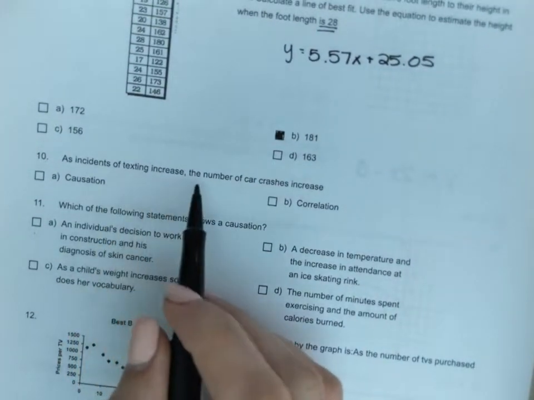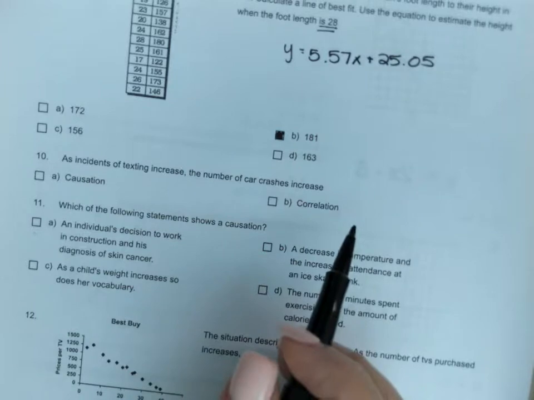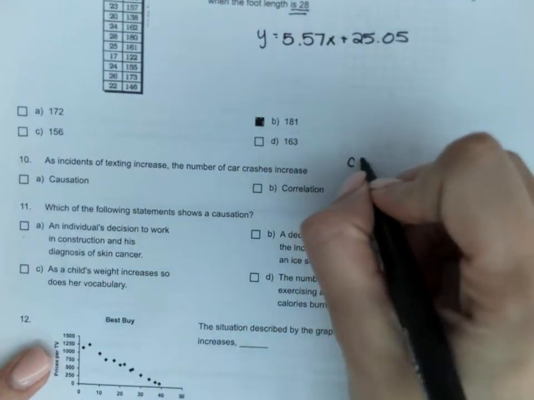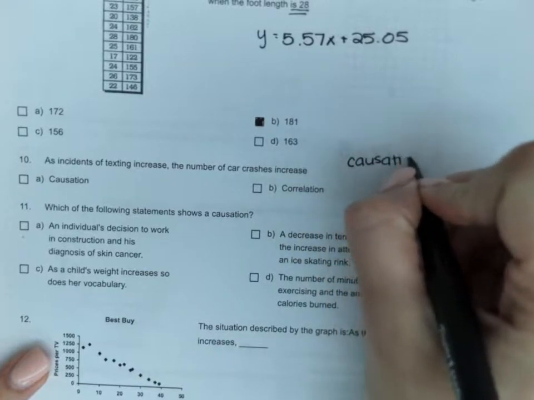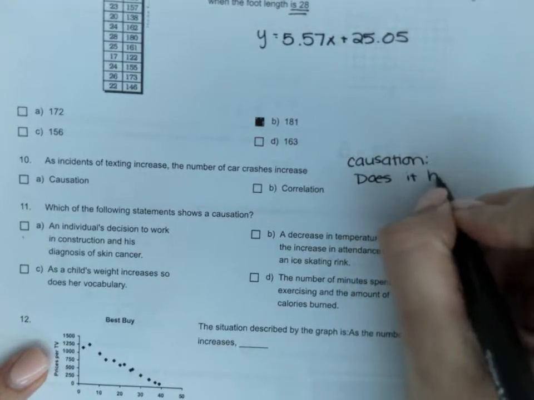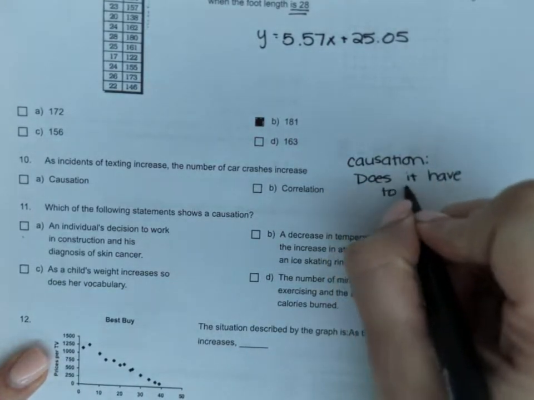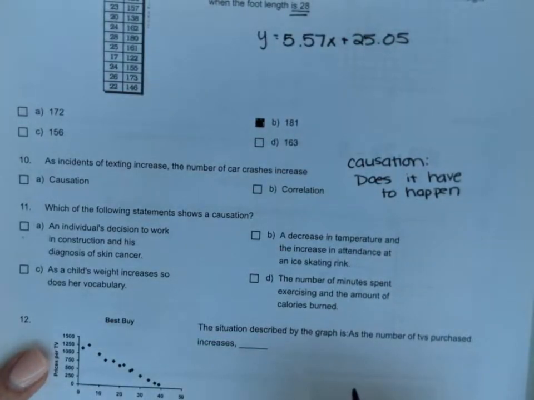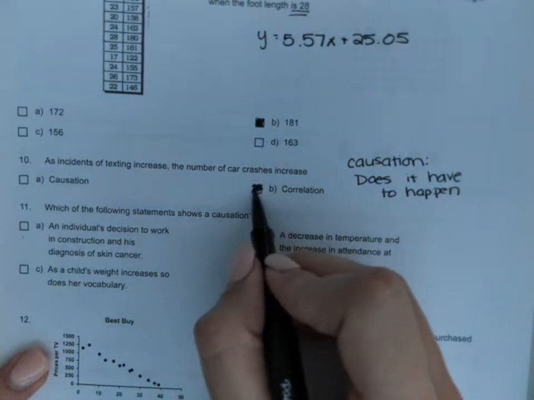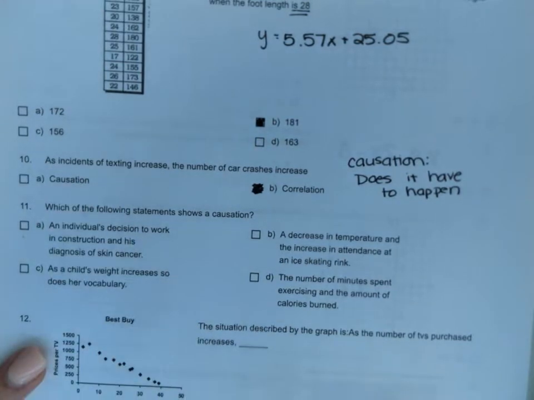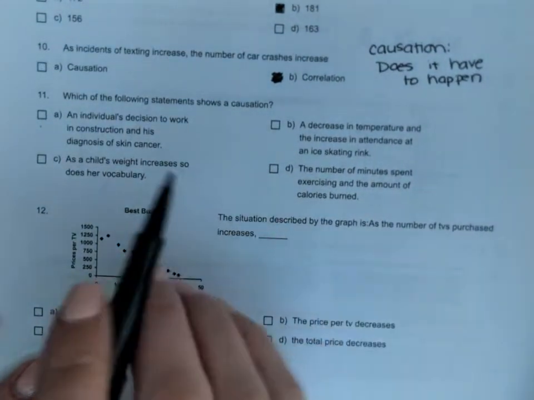As incidents of texting increase, the number of car crashes increase. So anytime you're asking yourself if it's a causation, ask yourself, does it have to happen? If you are texting, do you have to get in a car crash? No, you don't. Are you more likely to? Yes, that's why it's a correlation, but you do not have to. Texting is not the root cause of the car crash, or the only cause for sure.